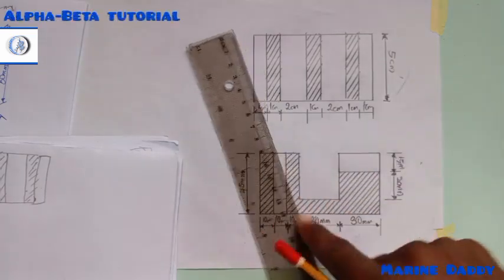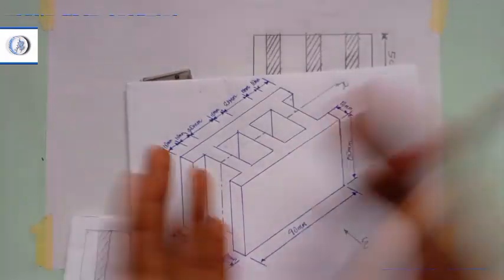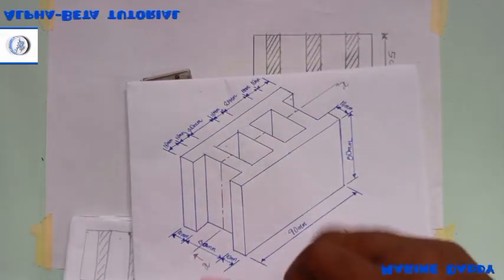And this, my friend, is so you can do your dimension anyhow and you achieve your goal.